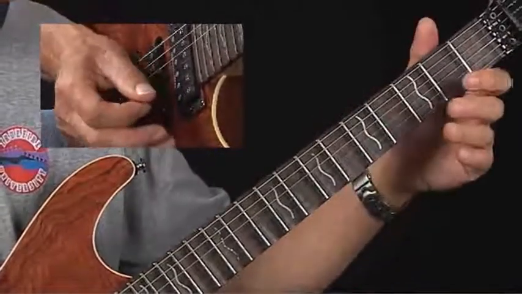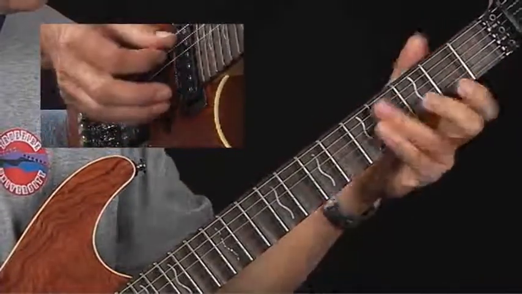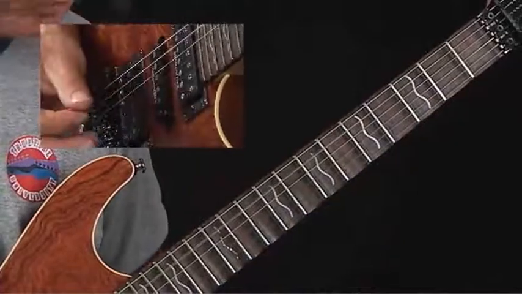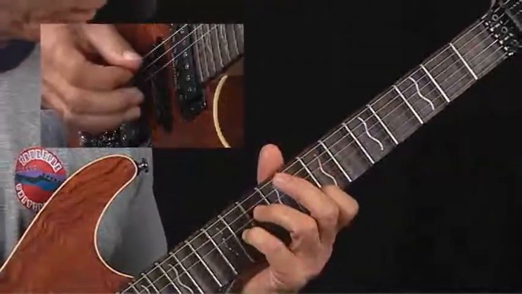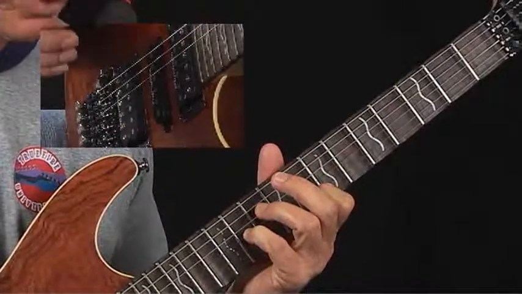So the notes are E, F sharp, G. We play the E, 1st string open. You play the F sharp over on the 3rd string in the 11th fret, and then you play the G in the 8th fret of the 2nd string.